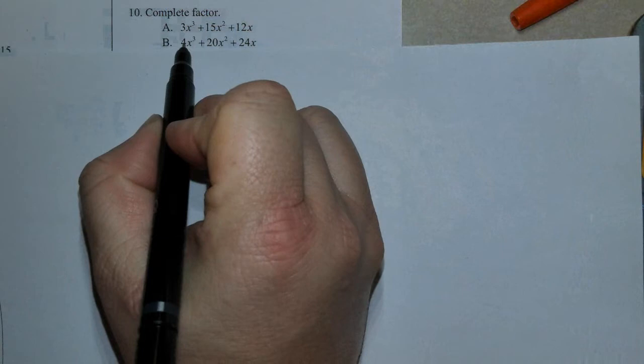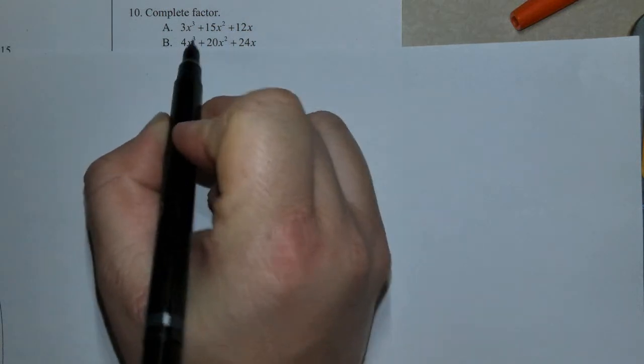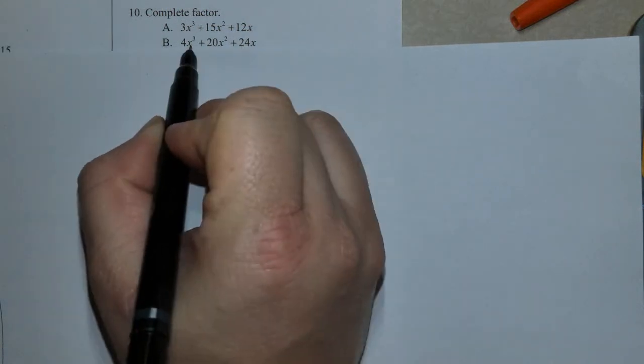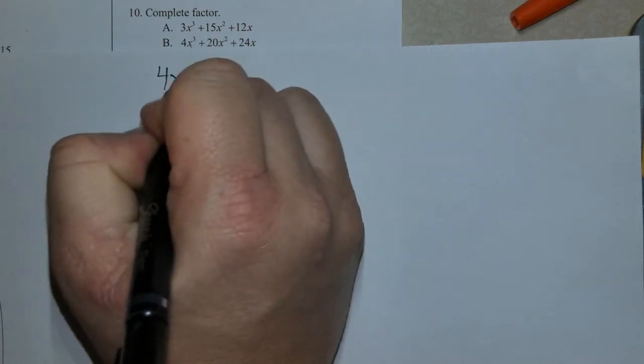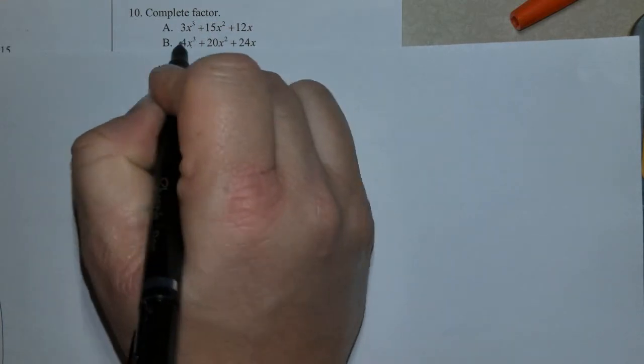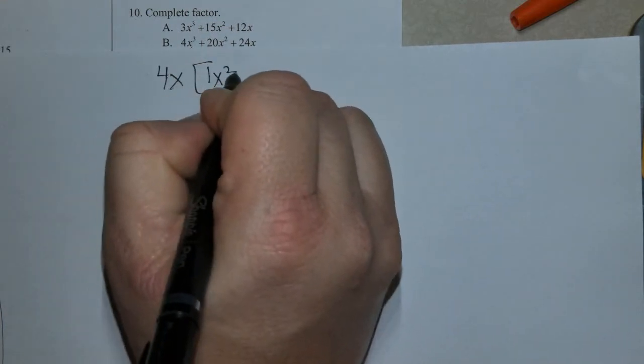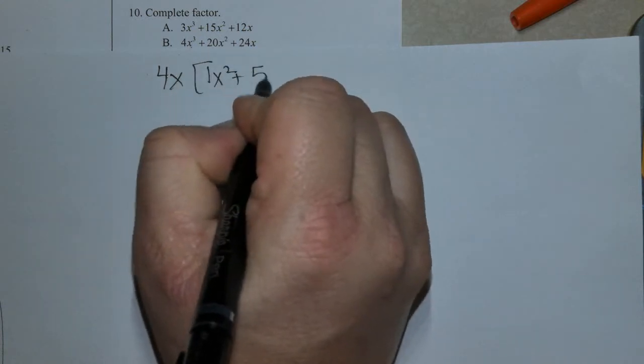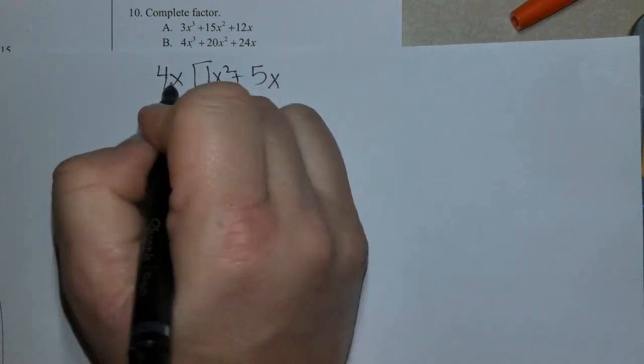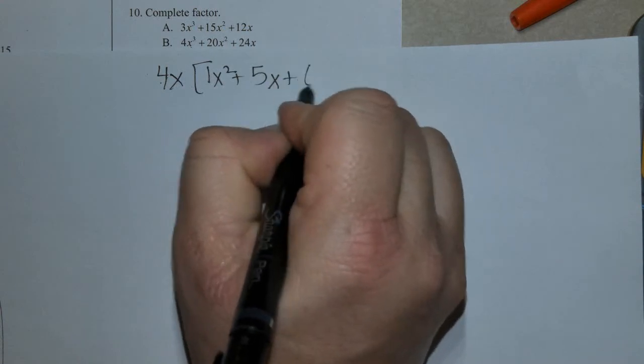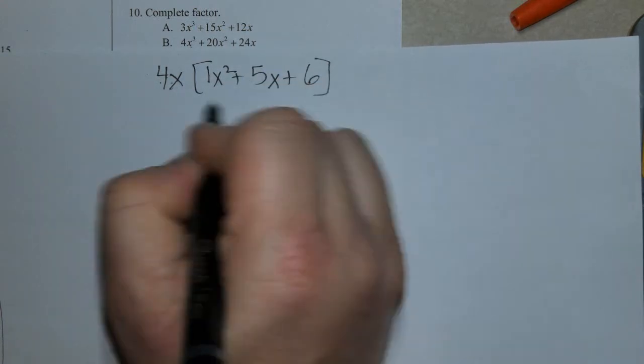Always ask yourself, can you factor a number out? So start with the smallest number. Are each of these divisible by 4? They are. And I can take a 4 out. 4 times 1 is 4. I need 3 x's and I only have 1. 4 times 5 is 20. I need 2 x's. I only have 1. 4 times 6 is 24. I need 1 x and I already have it.